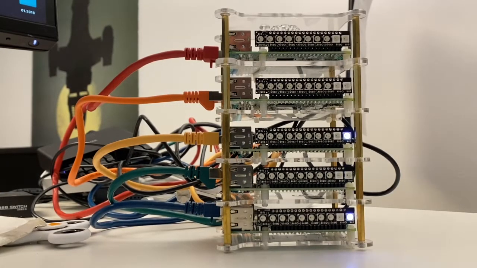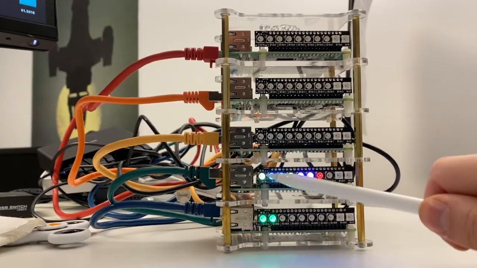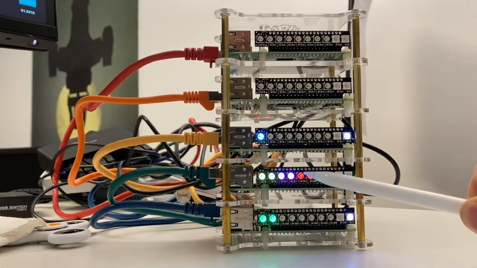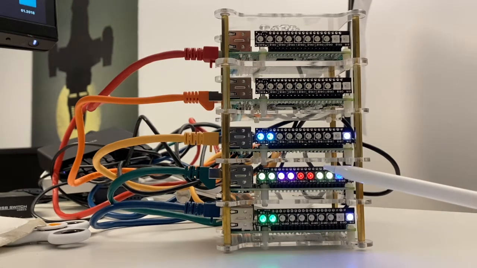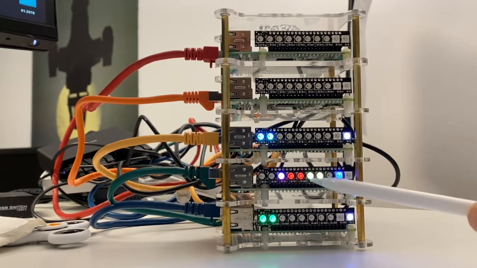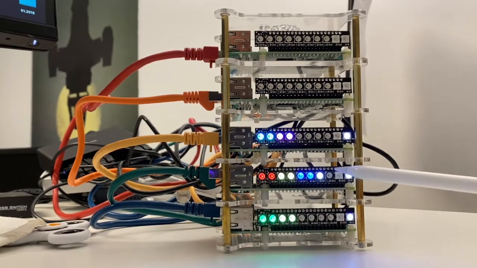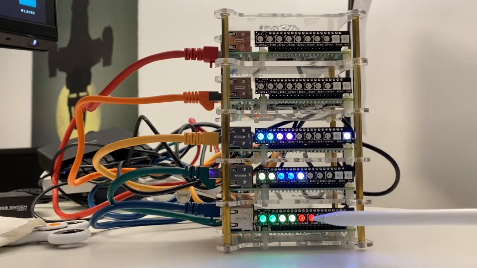So I'm first starting the demo on the three lower nodes here, node 0, node 1, and node 2. And what we'll see is first of all shards being allocated on this node. Each LED represents one sharded entity, one actor. And when two LEDs have the same color, they live in the same shard. What you can see already happening is that the shards are being moved from this very busy node to the two other ones.